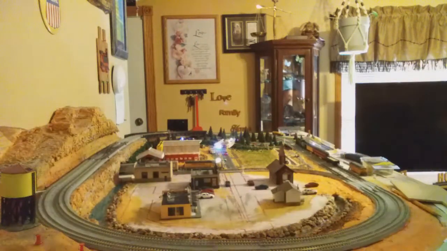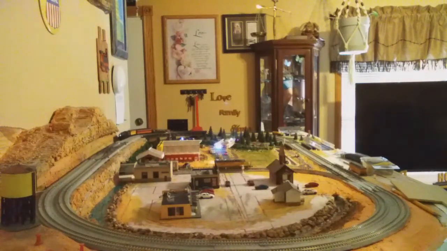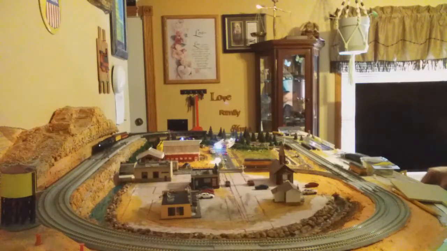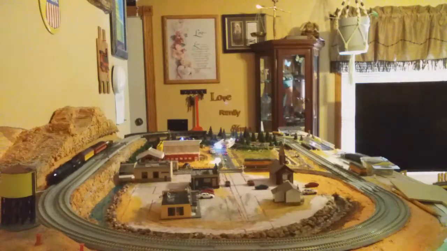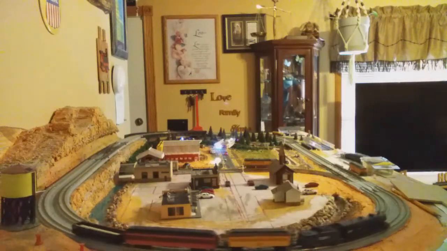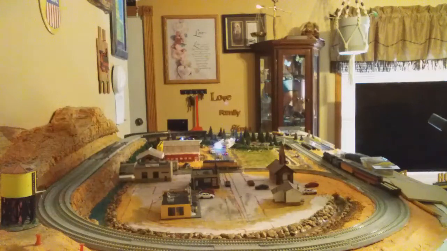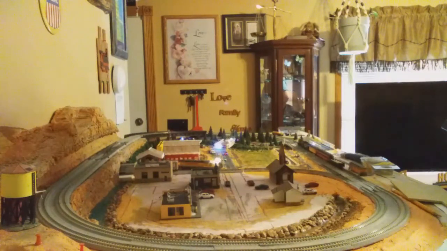Now they're uncoupled, so now I can come forward. Always got to do a little horn. And then I can throw that switch, and then I can back this guy back up into that cattle operation, and he can pick up those cattle cars there.